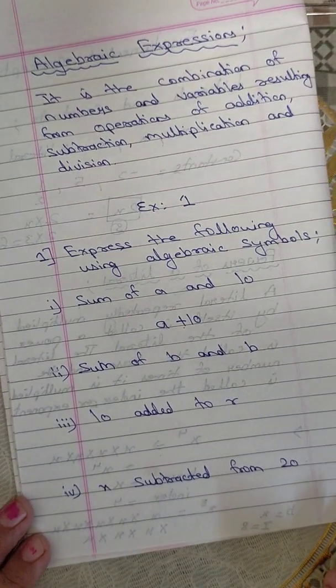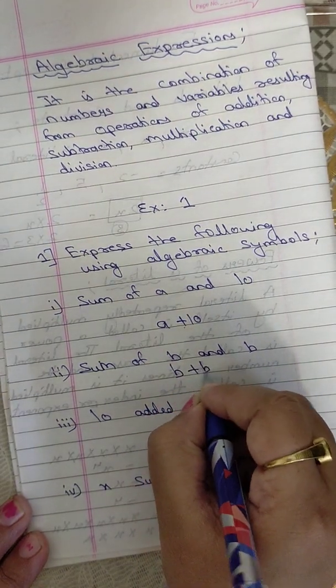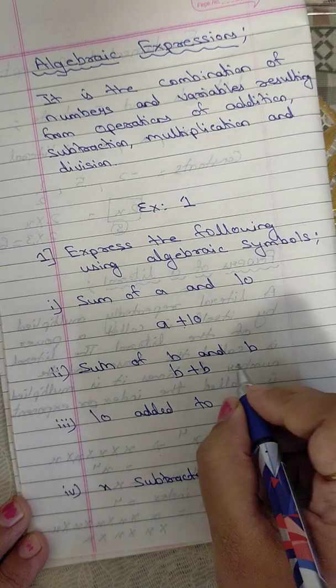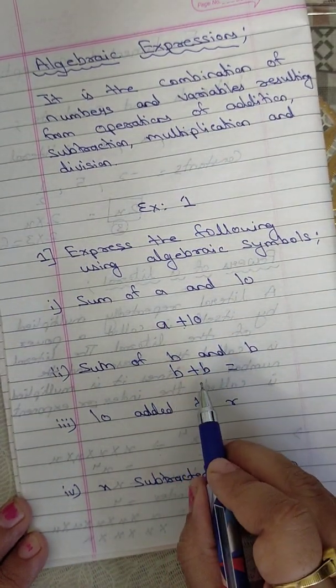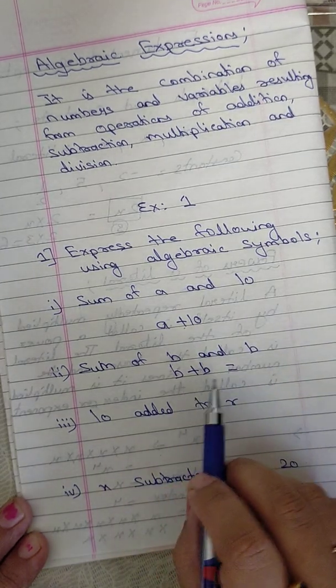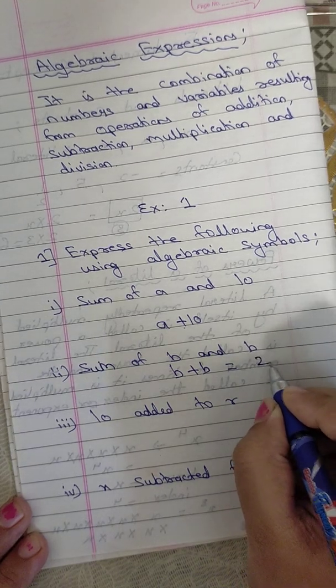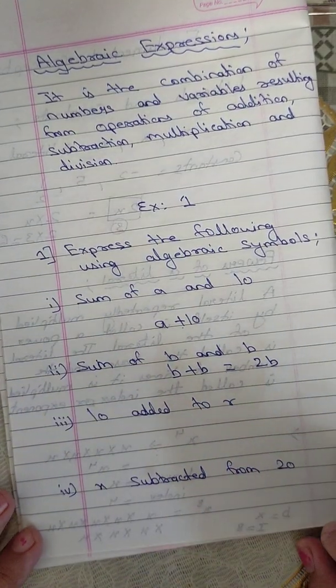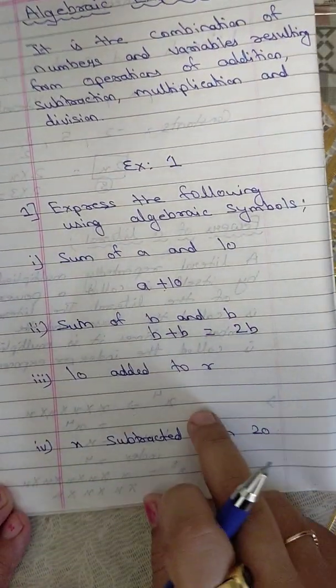Next, sum of b and b. It will be b plus b. This is the answer. It is also a like term. They both are the same, which we will discuss in this chapter later on. So you can write b plus b, or because they are like terms, we can write 2b also.